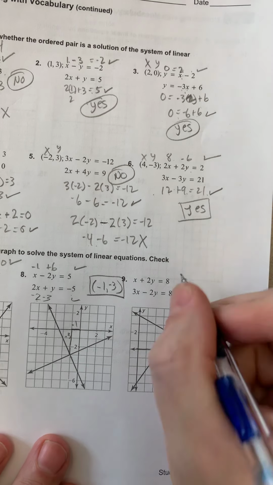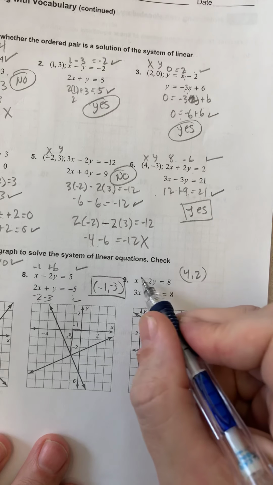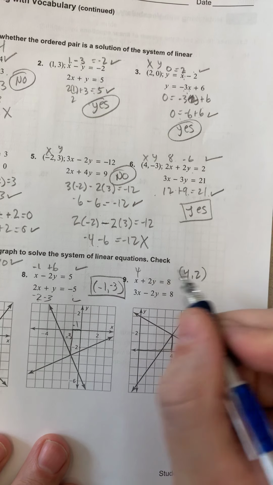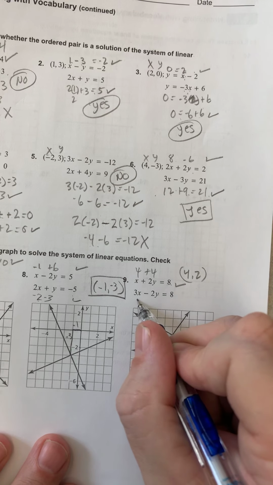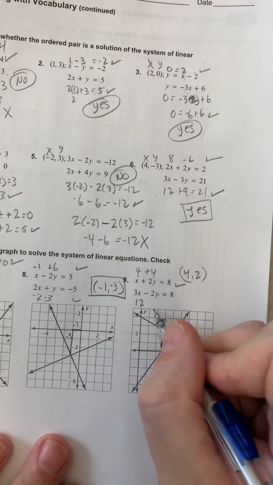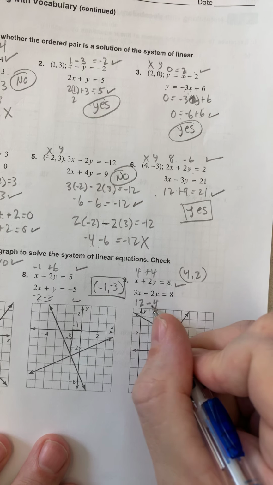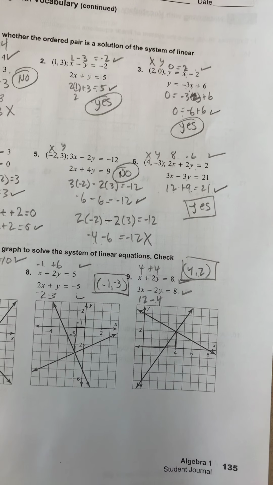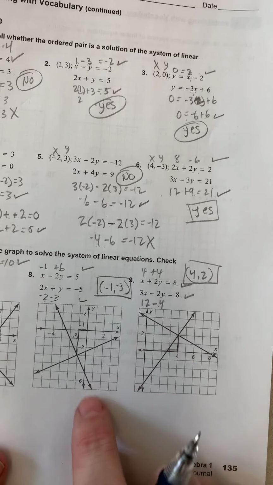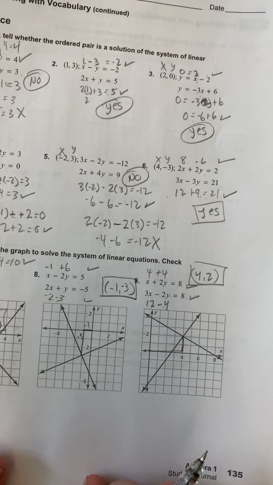To the right 4, up 2. I have the ordered pair 4, 2. Is that a solution? Well, it'd be 4 plus 2 times 2, which is 4. That's 8. That checks. 3 times 4, 12. Minus 2 times 2. 12 minus 4 is 8. That checks, and I got it. Point being, solutions to systems of linear equations are ordered pairs. You're going to have one of them.